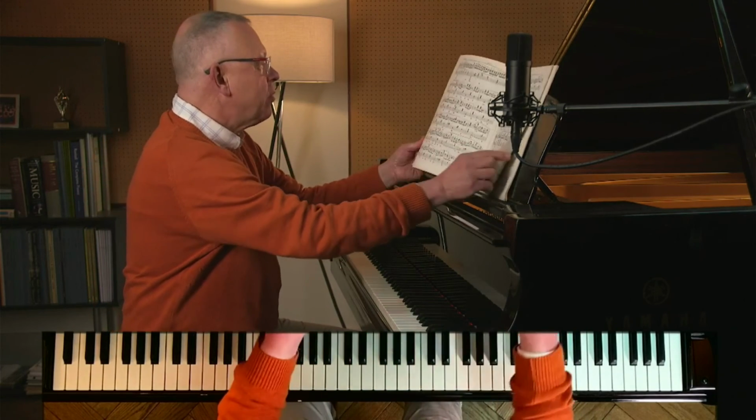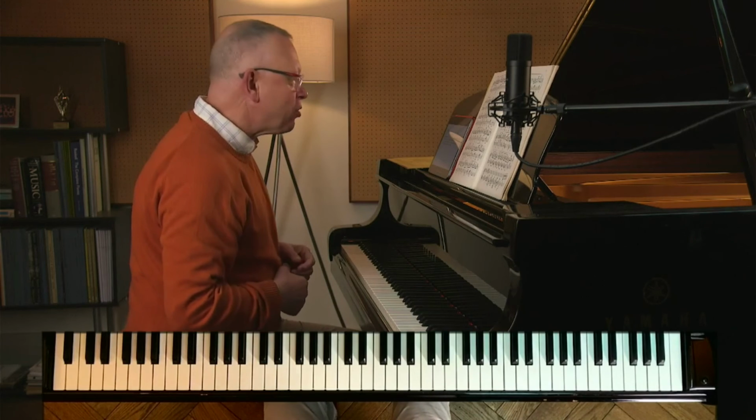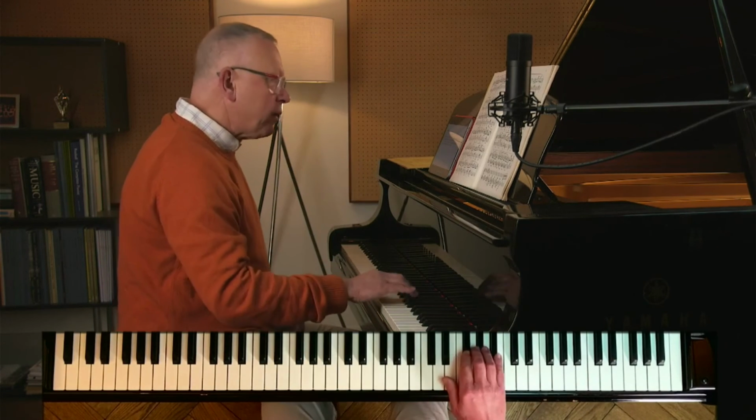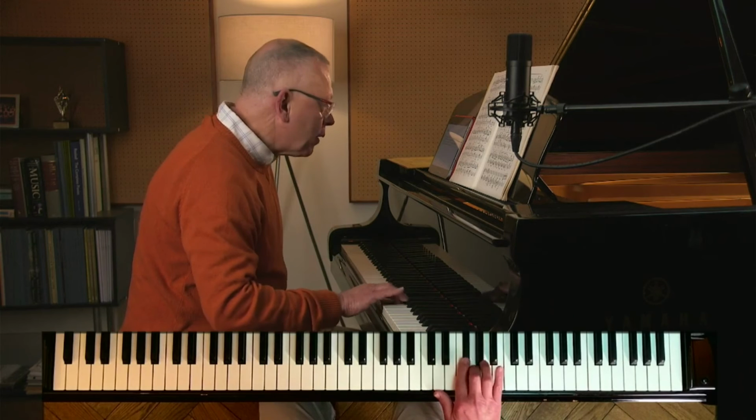Here it is again in the coda. So I'm not just thinking about what my fingers have got to do. I need to be interested in harmony, structure, patterns. So sing the line.